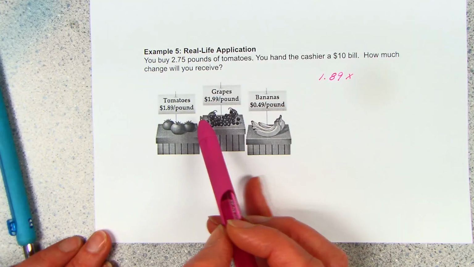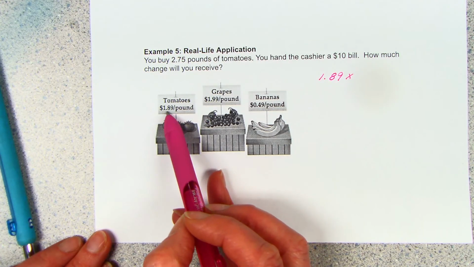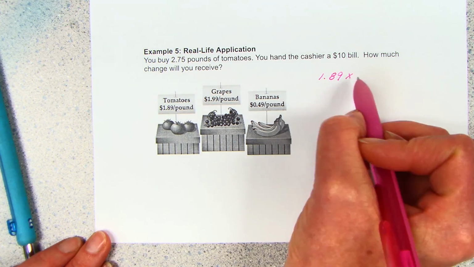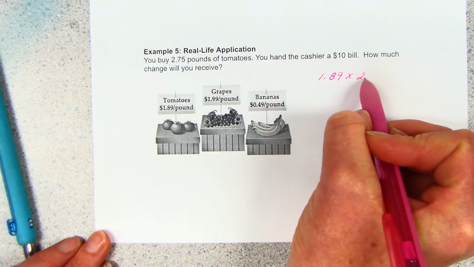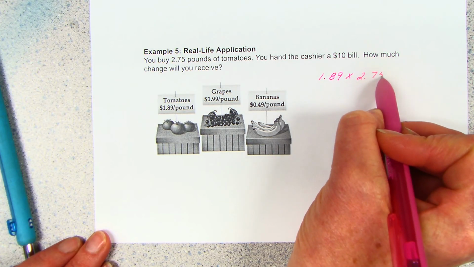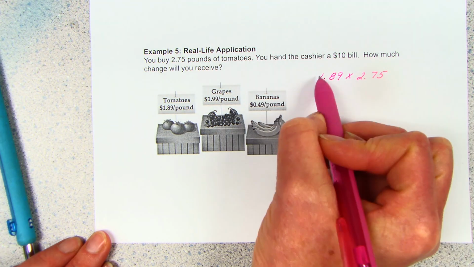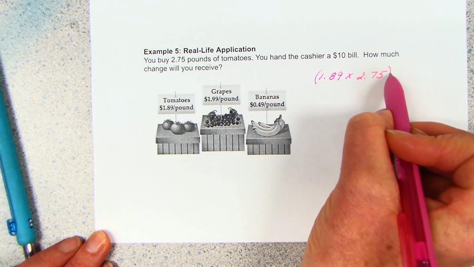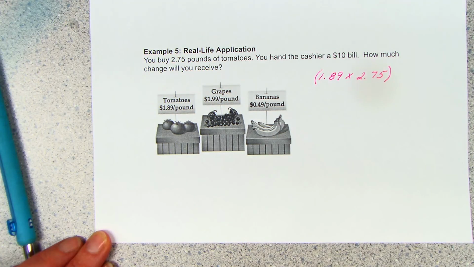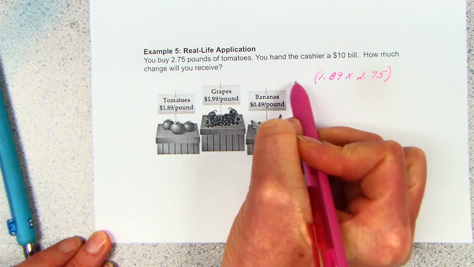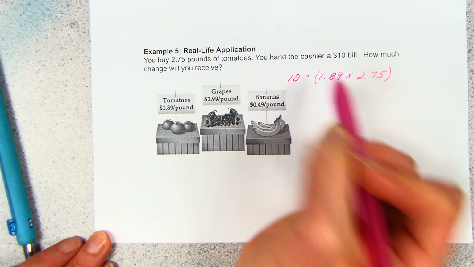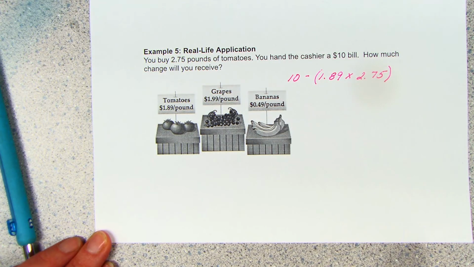So the first thing you have to do is find out how much the tomatoes cost. They cost $1.89 per pound, and you are buying 2.7 pounds. So you have to multiply that first. And then even though with order of operations you don't really have to have that set of parentheses, I think it makes it a little clearer. And then we're going to have a $10 bill, and we'll subtract however much we paid for the tomatoes.